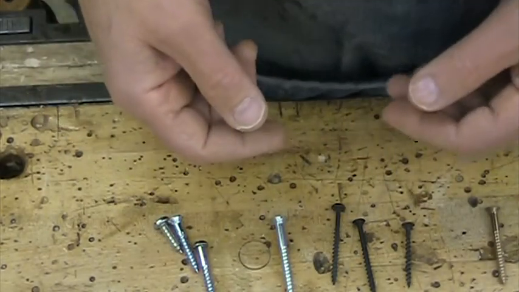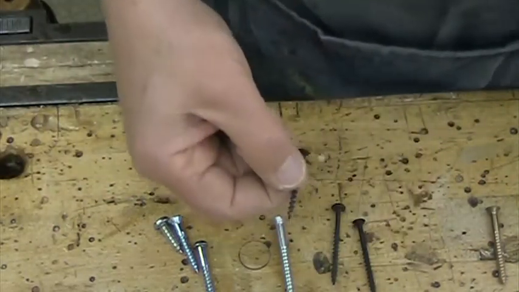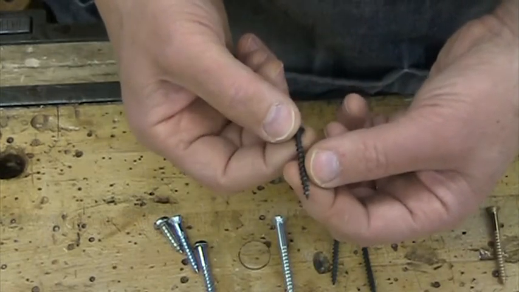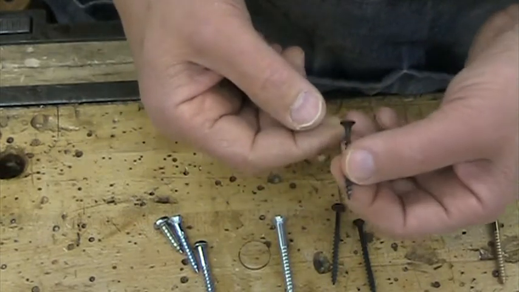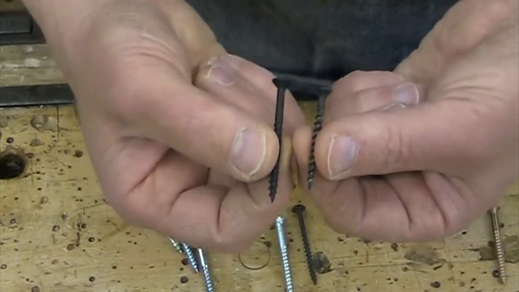People tend to use drywall screws for everything in woodworking. They are a lot thinner than a regular wood screw. The body of the drywall screw is thinner, a little more brittle. Doesn't have the strength that a regular wood screw has. This is a regular wood screw. This is a drywall screw. They're both black in color.